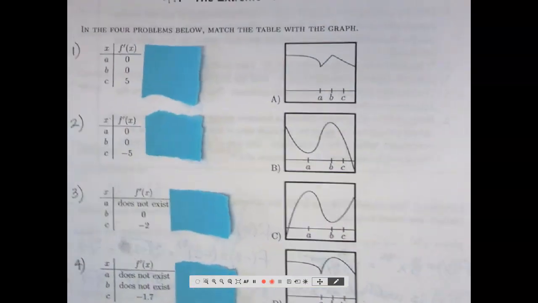We can get around it. I'm scared. Old-fashioned cut and paste. Here we go.